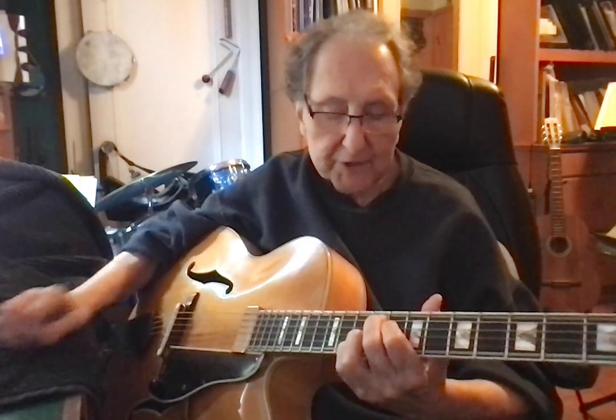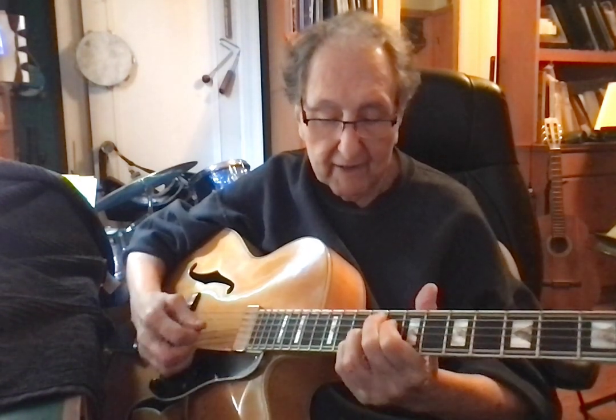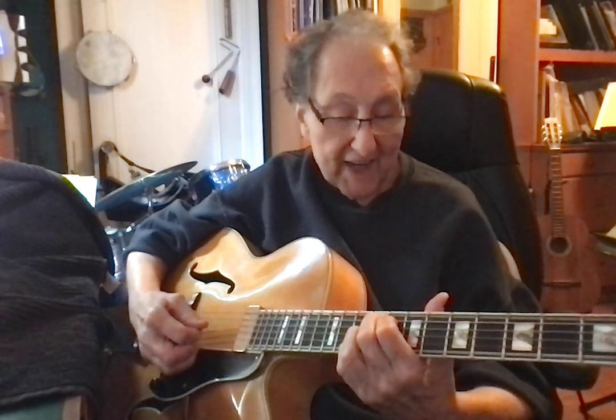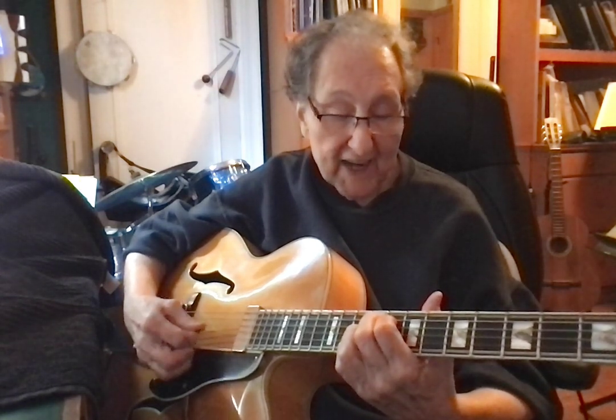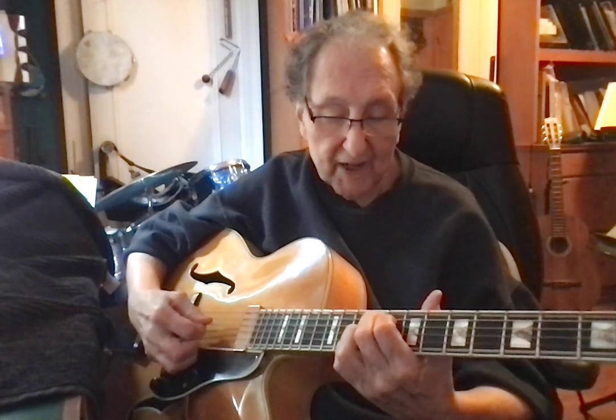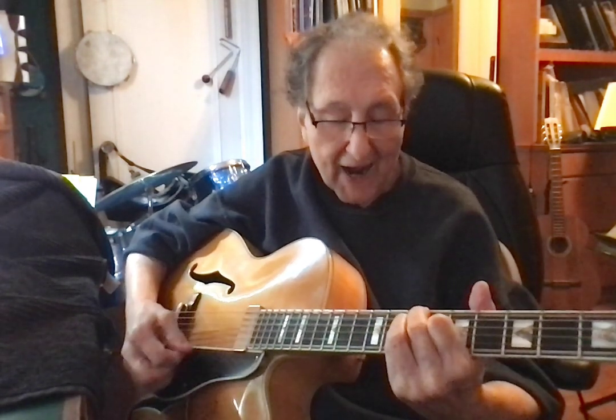I'm using an F sharp 7 sharp 9 because I want to have the A, okay? E is in the scale, okay? A sharp is a passing tone, and F sharp is a passing tone. So I'm going, ba, ba.